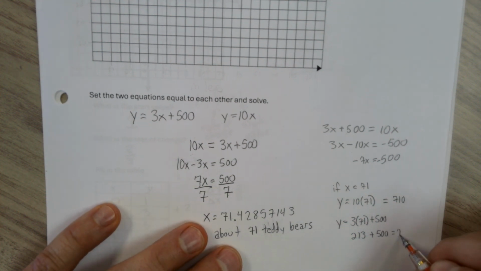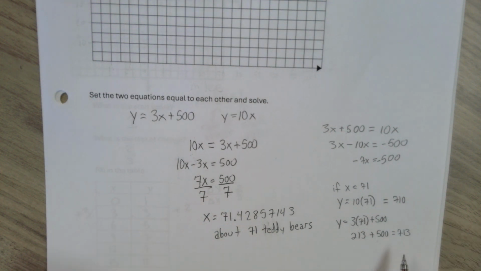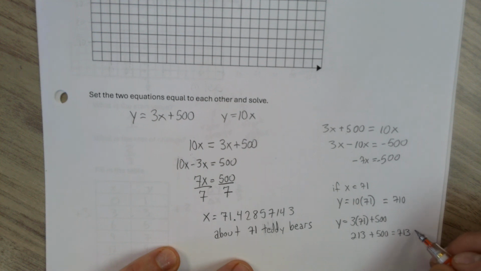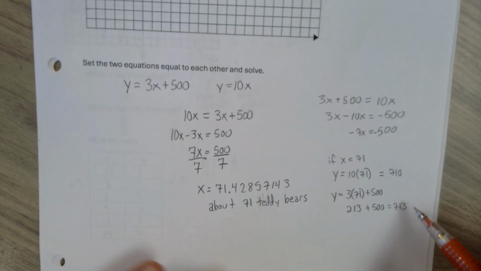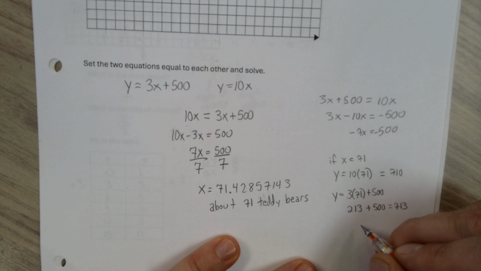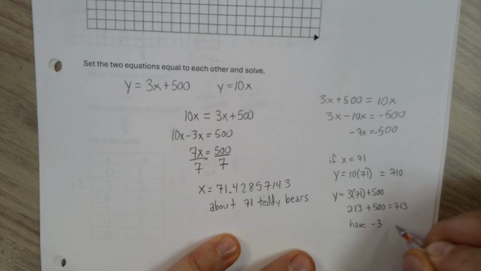That's going to be $713. This is how much you spent. This is how much you've earned. So you can see you'd still be $3 short, right? We knew 71 is not the answer, it's 71.4. So we would have negative $3.